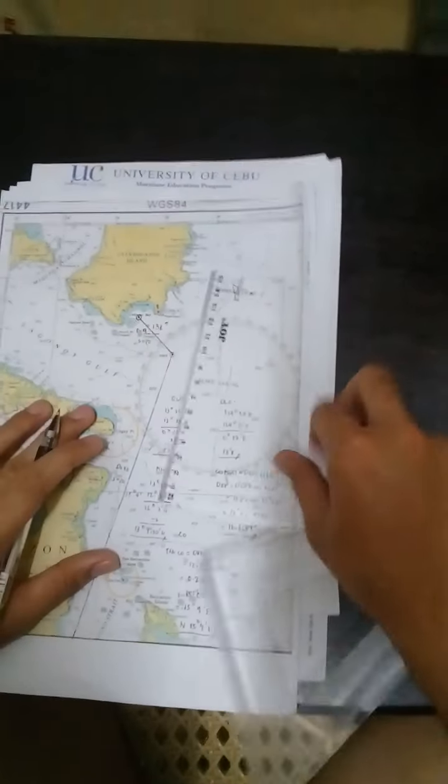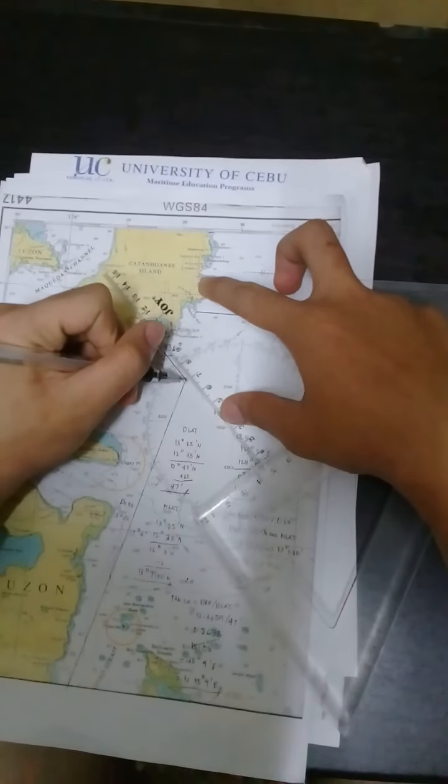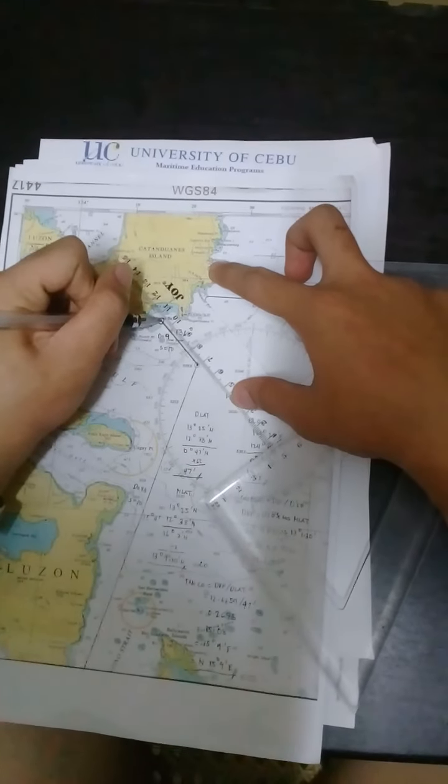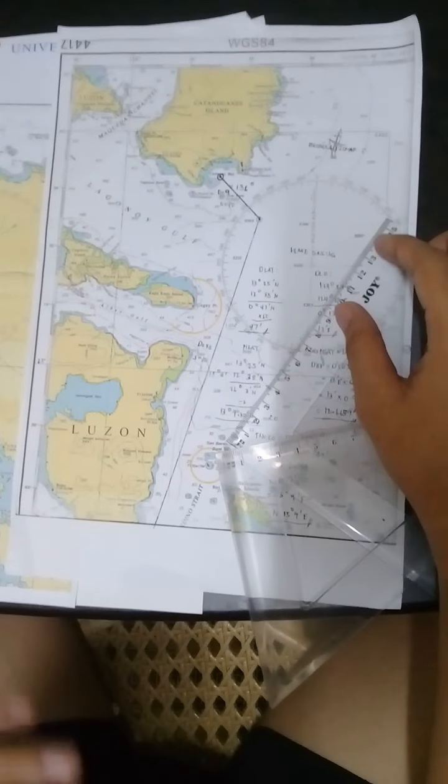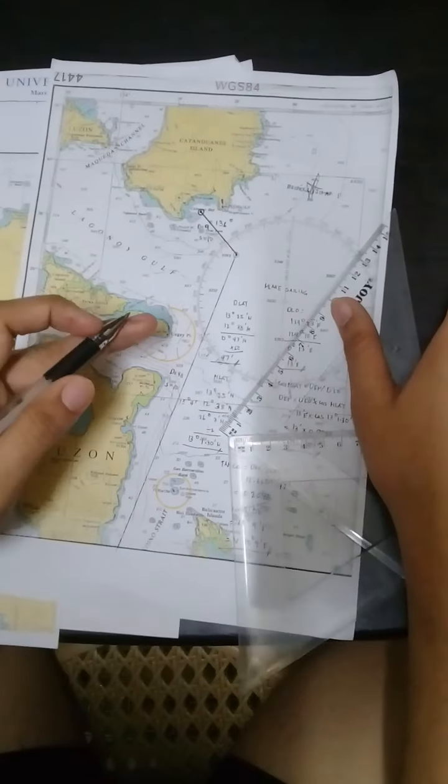So from waypoint 1, since the chart is separated, we need to use plane sailing in getting the course from waypoint 2 to waypoint 3.